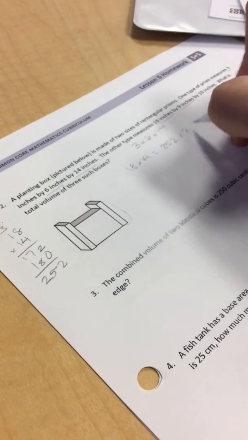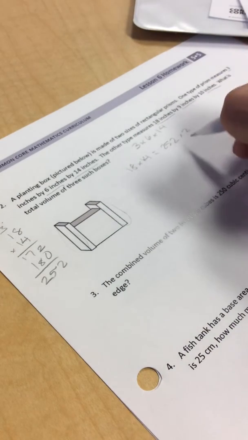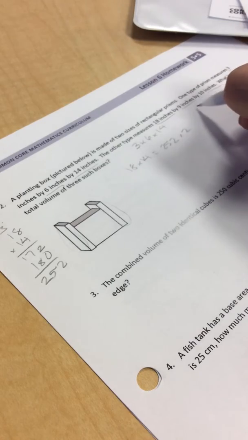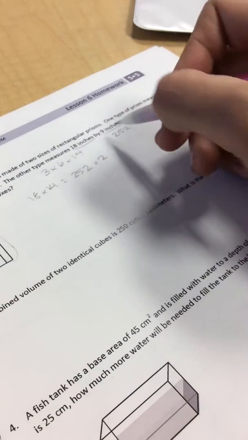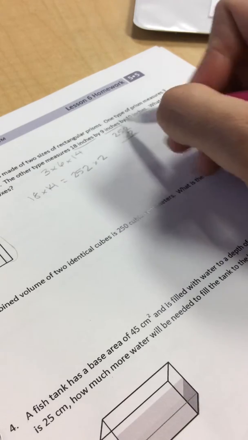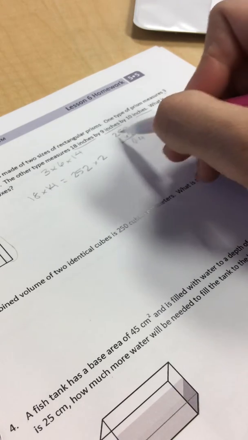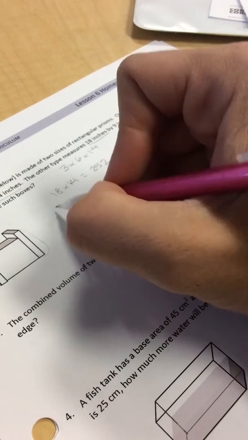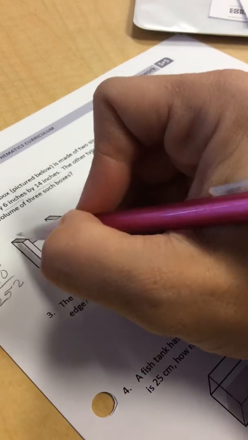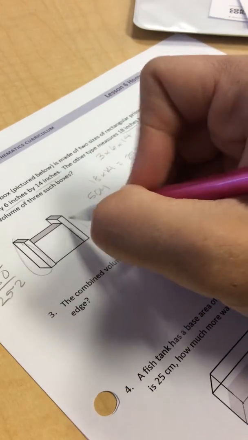And then we need to multiply that by 2 so that we have both of those. 252 times 2 is 504 for each of these ones.